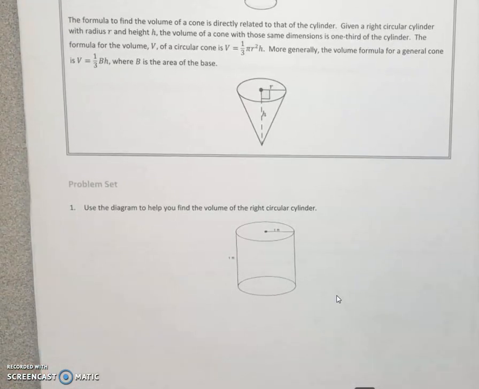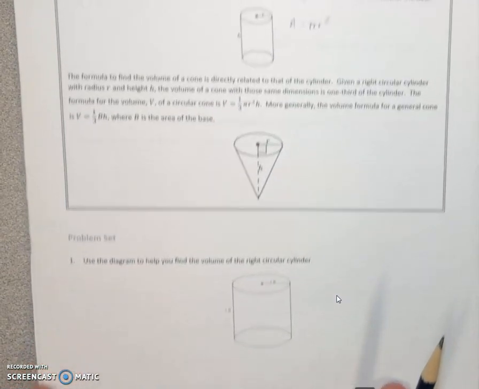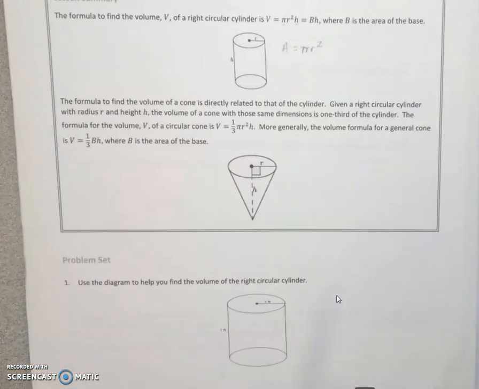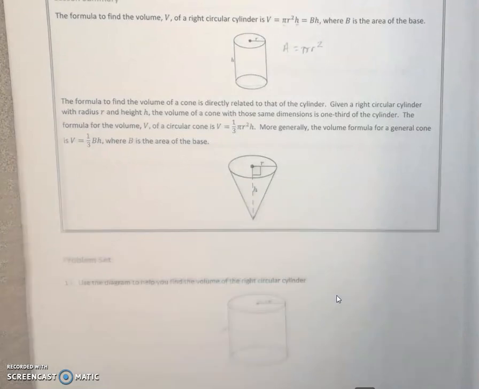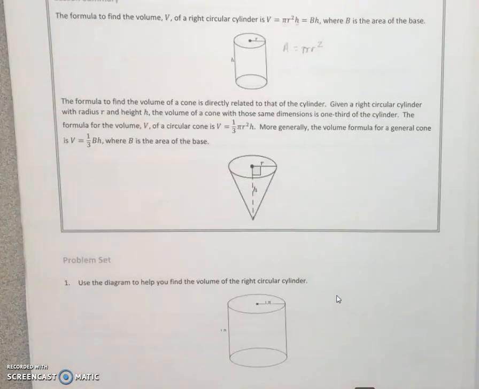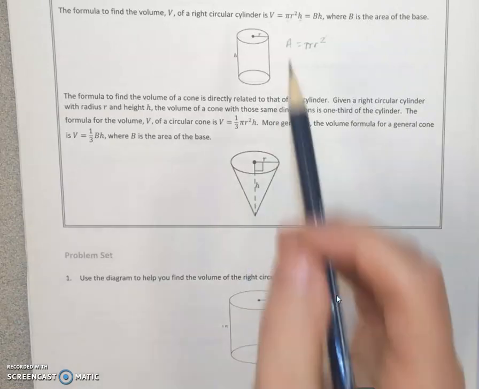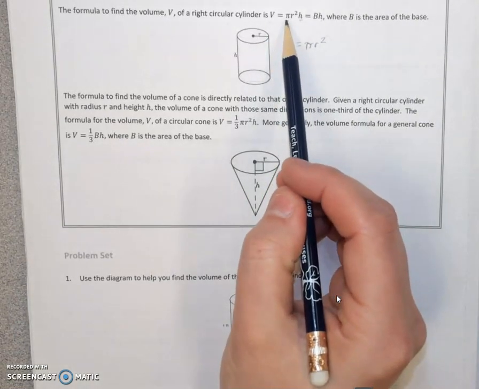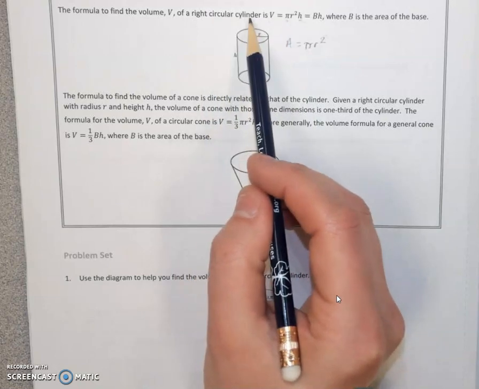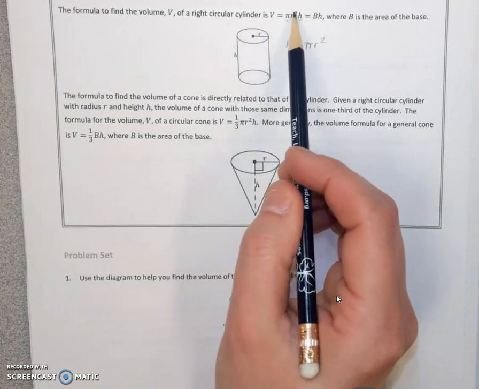Use the diagram to help you find the volume of the right circular cylinder. So this one's pretty easy. When we're dealing with cylinders, it already gave us the formula up at the top. I'm going to leave it right there so you can see that formula, and let me focus, see if I can get it to stop getting blurry. There we go. Anyways, to find the volume of the right circular cylinder, the formula is pi r squared times h.